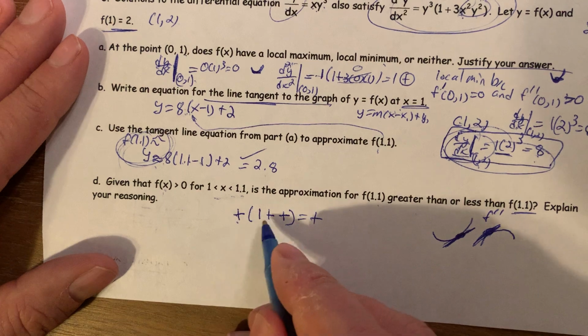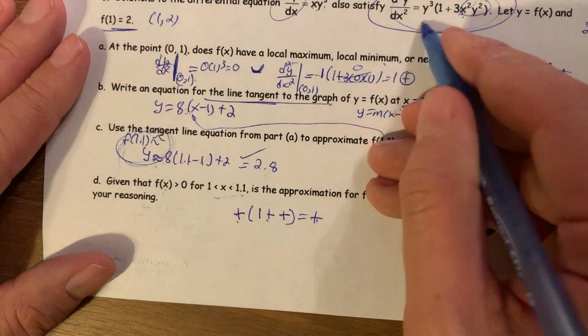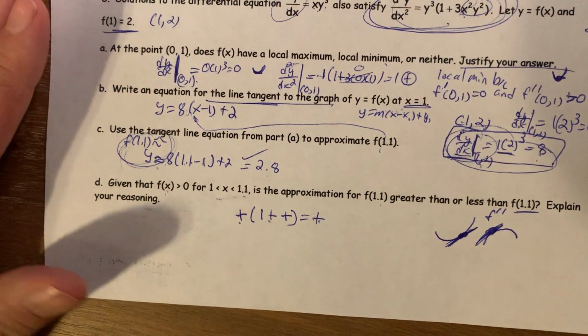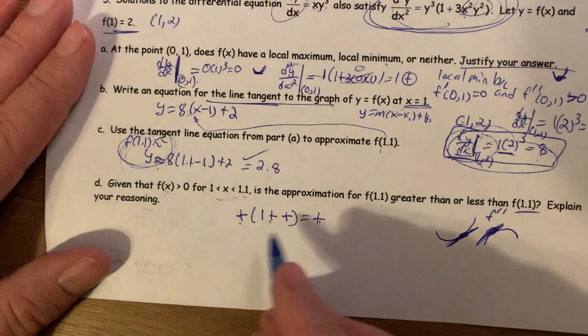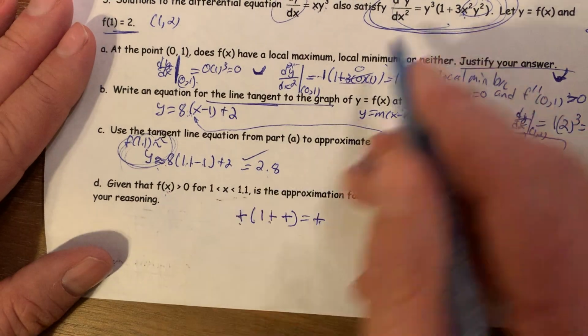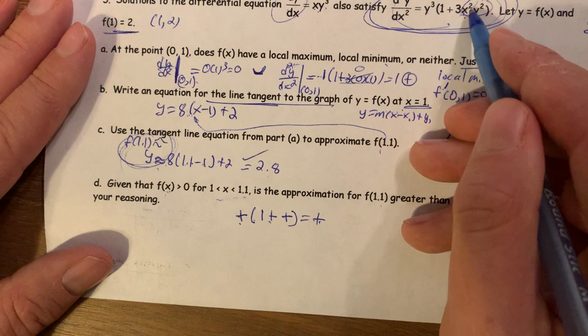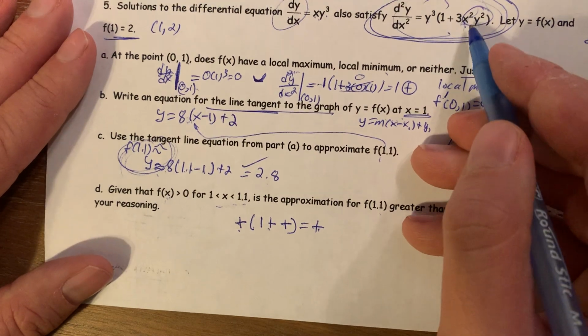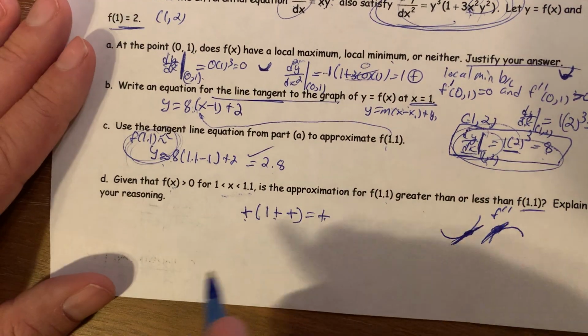So a positive times a positive will be a positive. And so we can tell that the second derivative is positive, based on the fact that the y values were positive. So we get a positive number, and these were squared, right? So squared numbers are always positive.